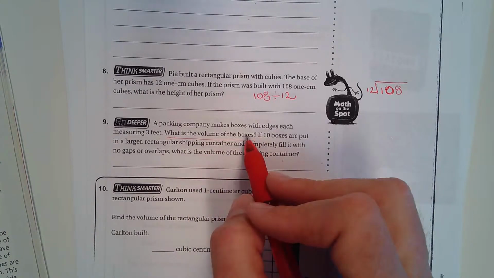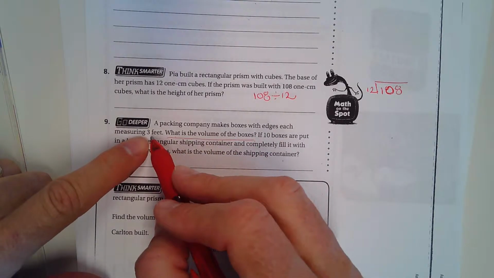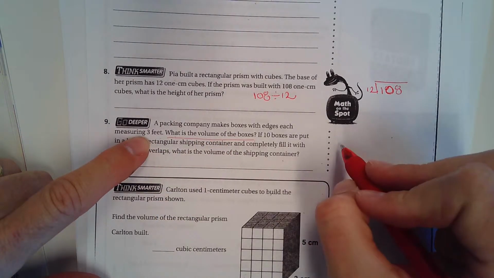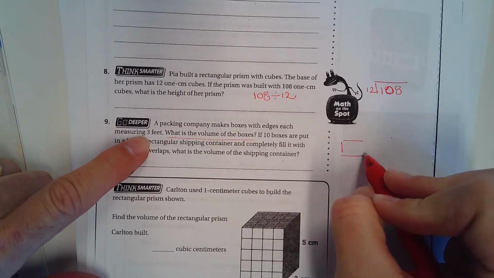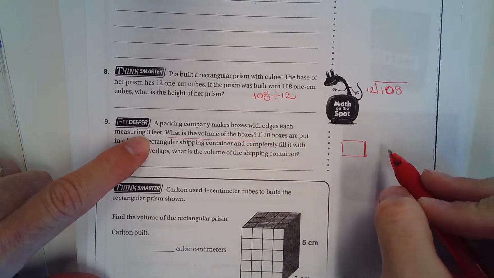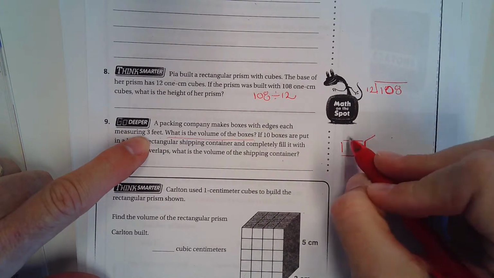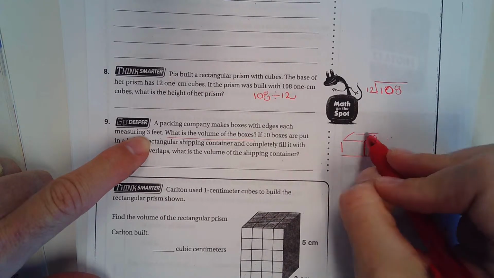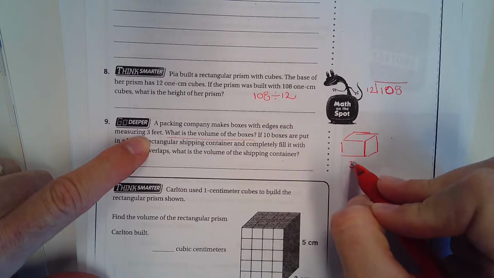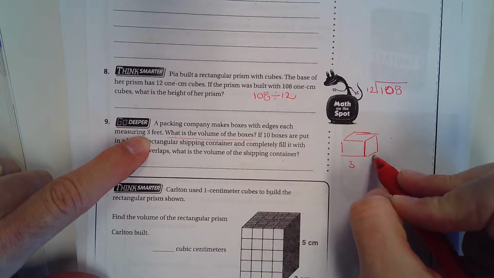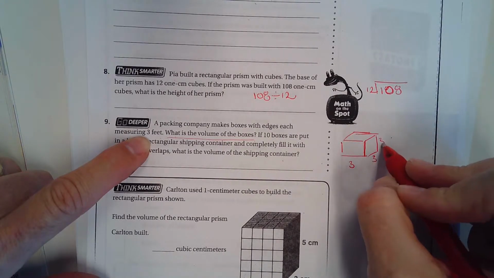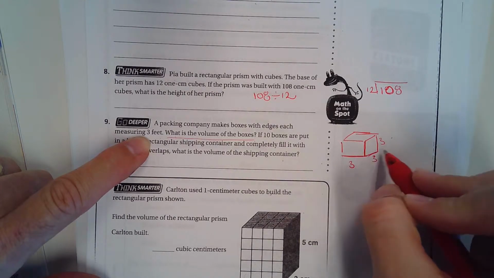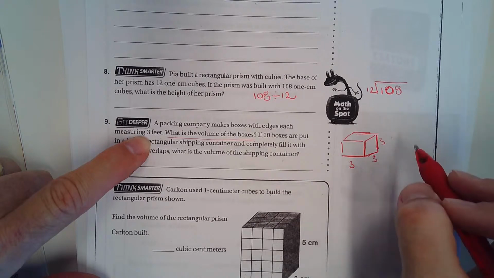So each box is 3 feet. So here's one of their boxes. It's 3 feet here. It's 3 feet here, and the height is also 3 feet. So length is 3 feet, width is 3 feet, height is 3 feet.